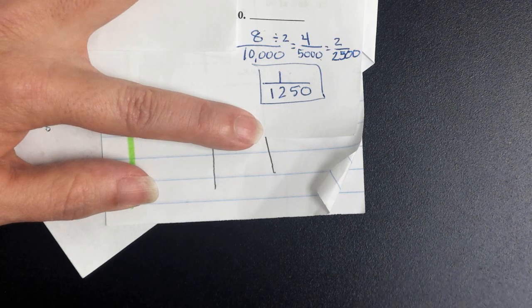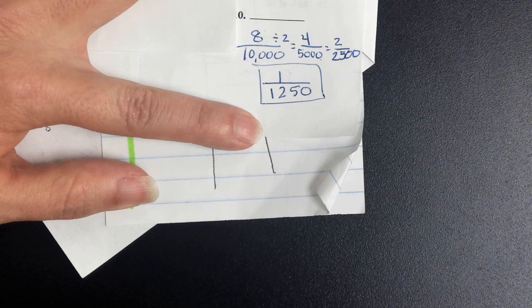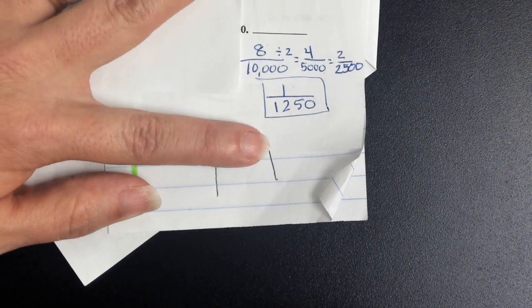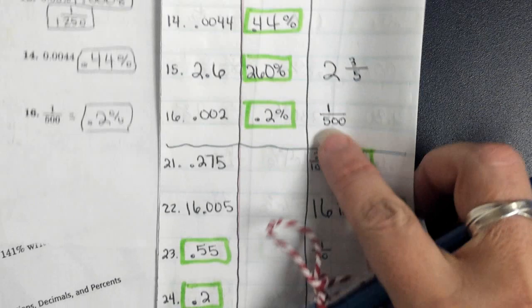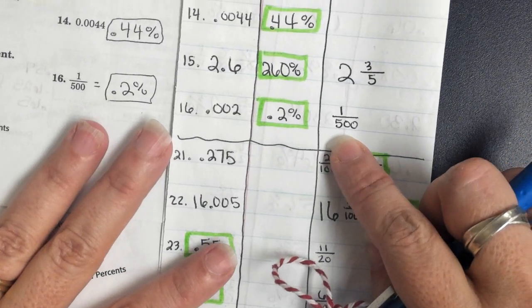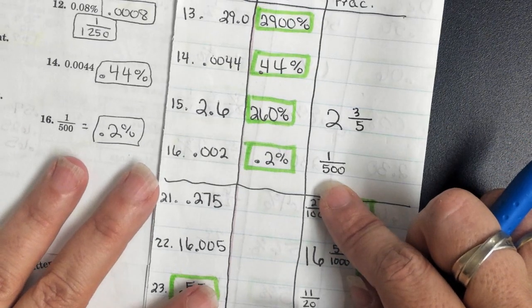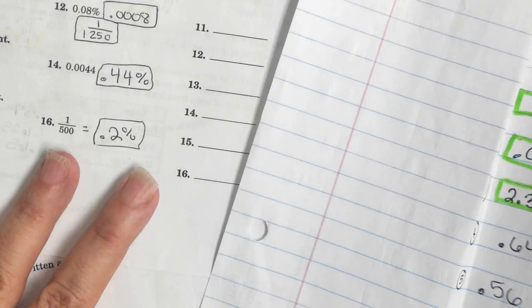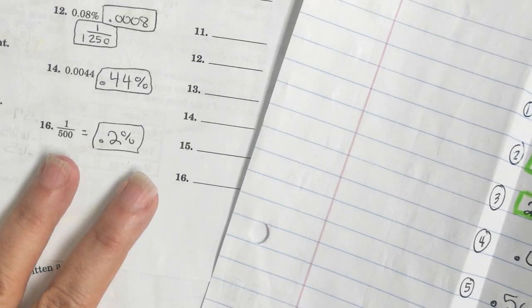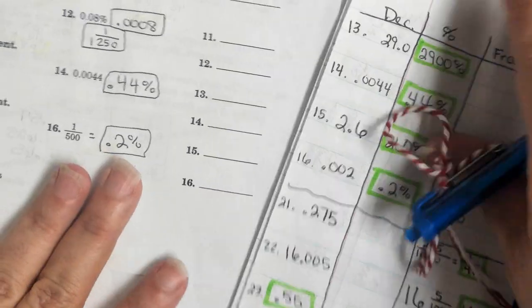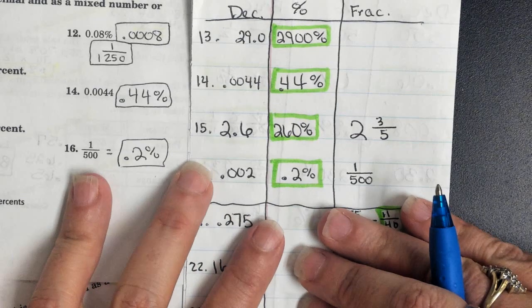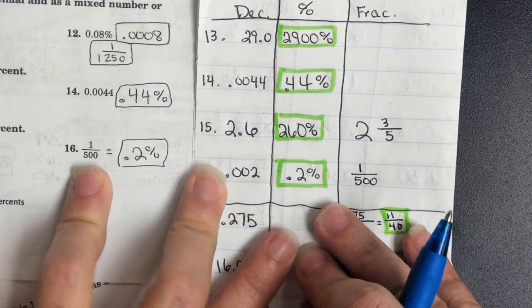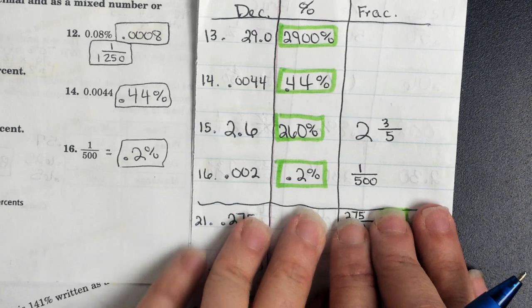You've got to be able to do that. I don't know how else to say that. Okay. So go into the back, or go into the bottom ones, I'm sorry. Let's see. 13, 14. Here's some of them. 11, 12. Okay. So, here's 13, 14. 15 and 16.